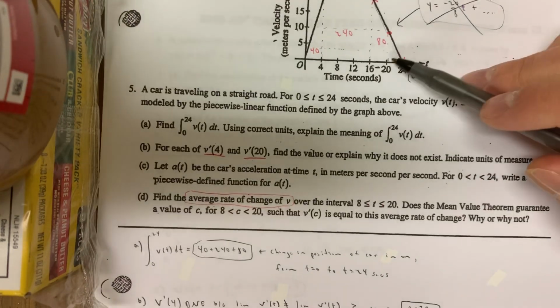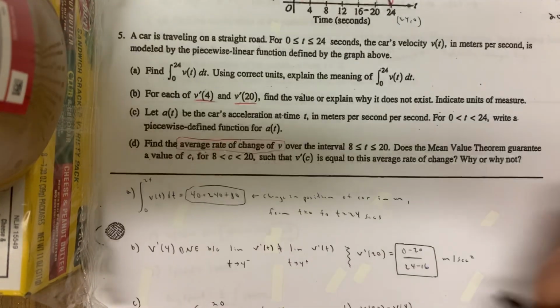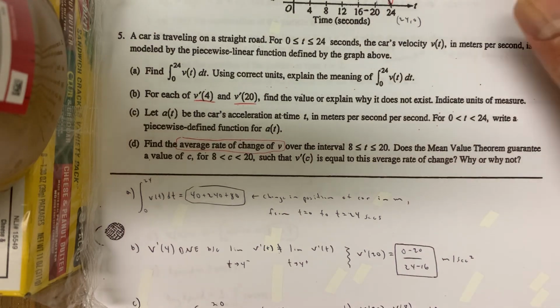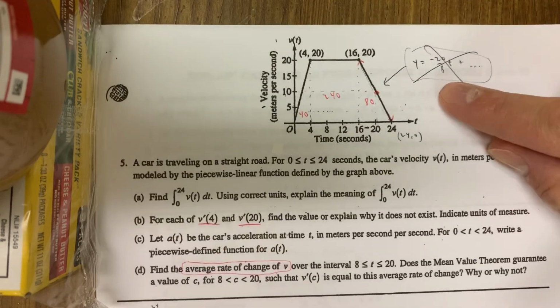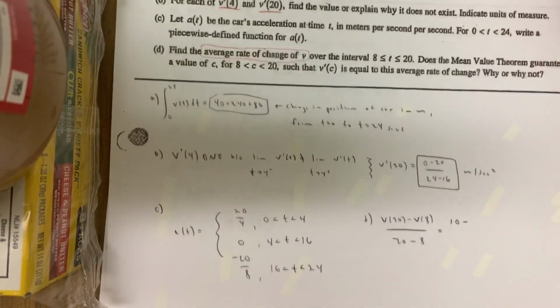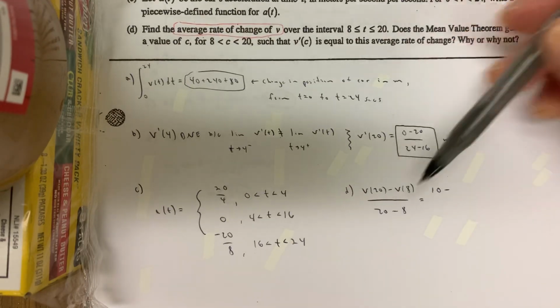But you can guesstimate without the calculator. V of 20 looks like 10, so I'm just going to go with 10. Even if it's wrong, you don't want to waste all the time calculating this, okay? It's better to have a wrong answer, but you have everything else set up correctly.